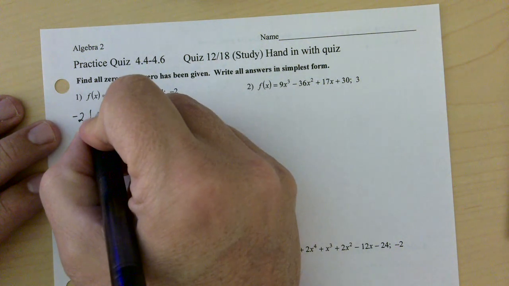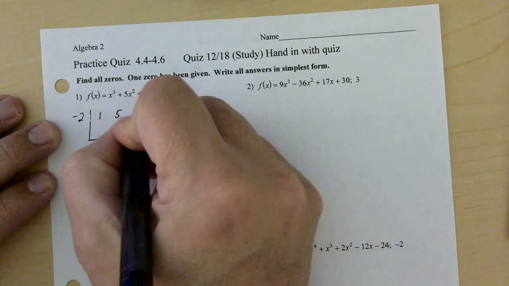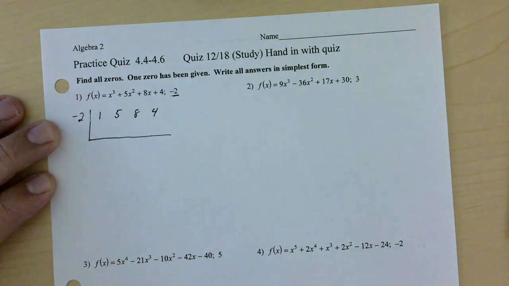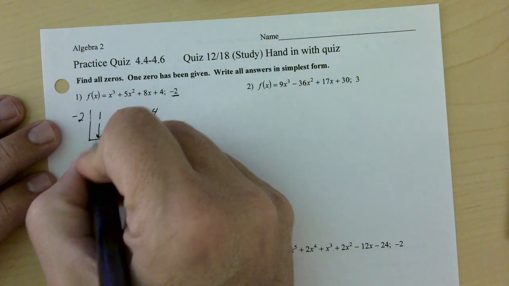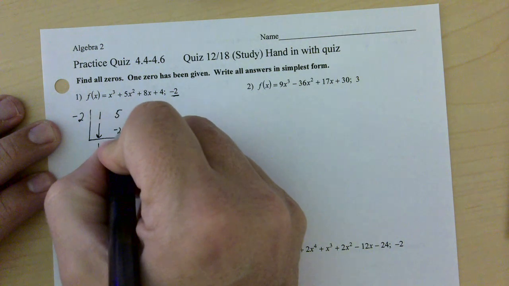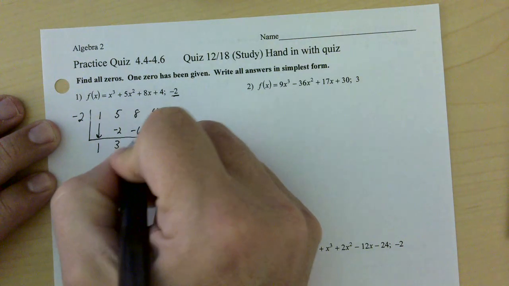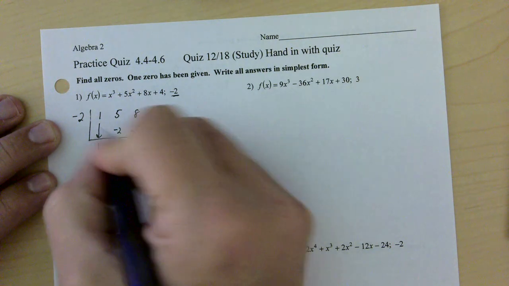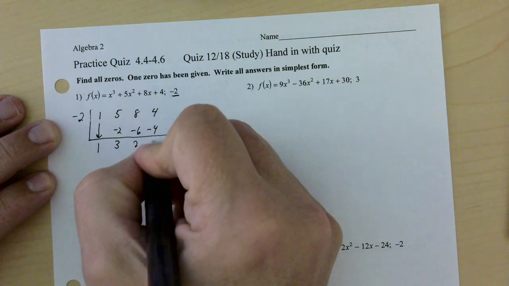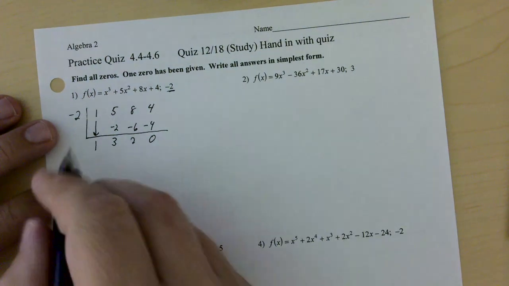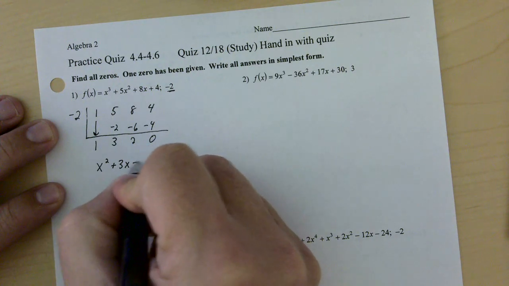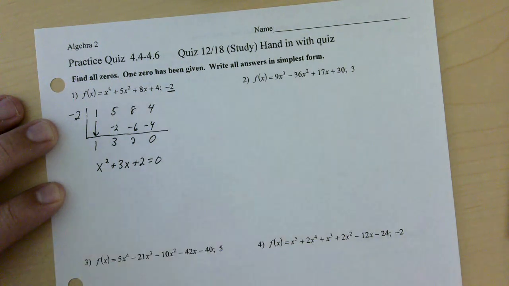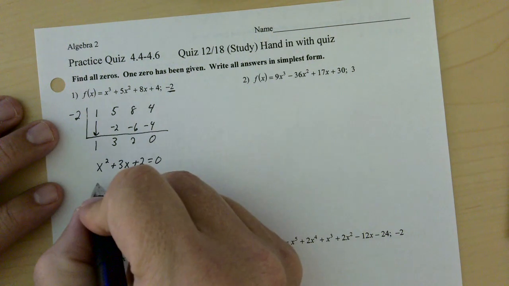In this case, I have a 1, 5, 8, 4, and I'm going to go through the synthetic division process: bring down the 1, multiply, add, multiply, add, multiply, and you do get a remainder of 0. The numbers left over form a pretty easy quadratic that's going to be really easy to factor. So this first case is just easy factoring.